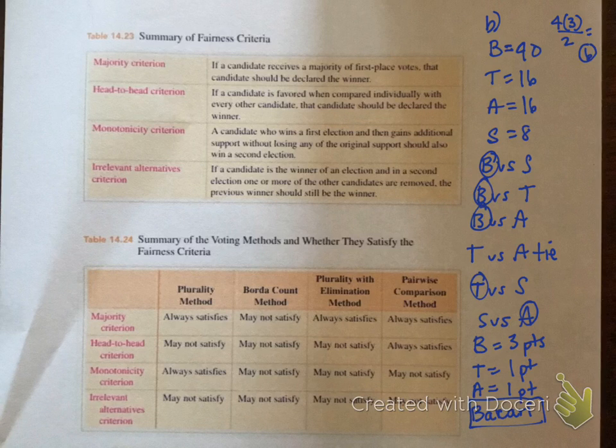So part C asks if it violates the irrelevant alternatives criterion. And the answer to that for part C is no, it does not. Because remember, it says, if Bakari wins and we eliminate one of the members of the competition, they should still win. And they did. So that's why it does not violate the irrelevant alternatives criterion.